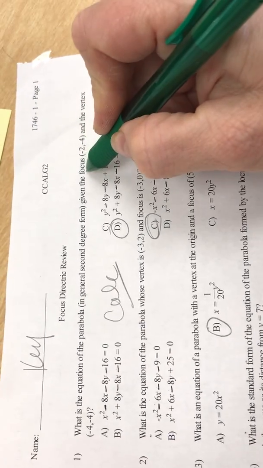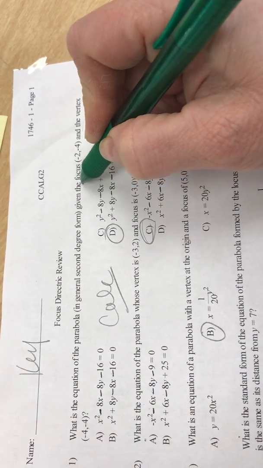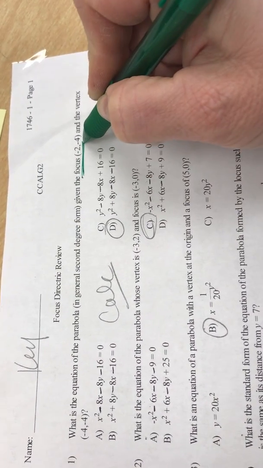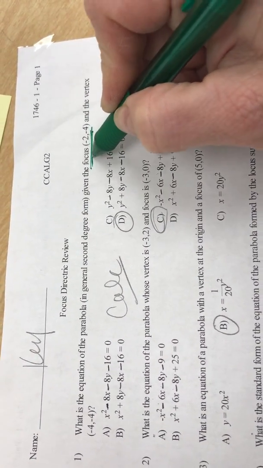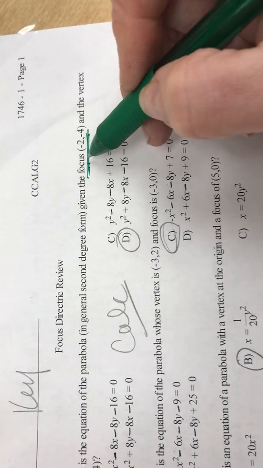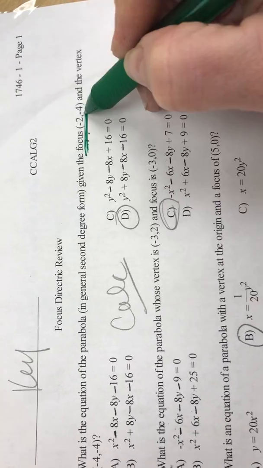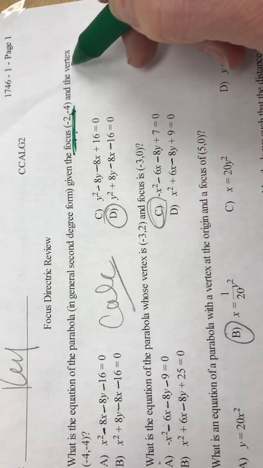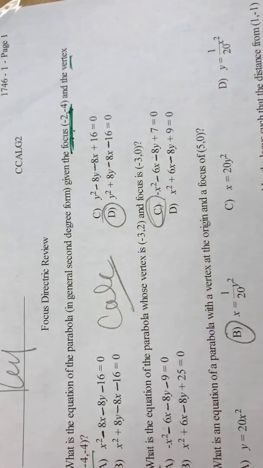So if you are told that something is equidistant, then that means it's the focus. They may call it focus, they may call it locus, they may call it equidistant, okay? The equidistant point is your focus, and then this one says your vertex.